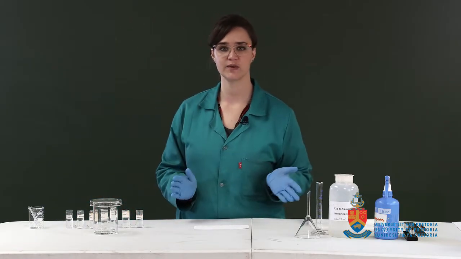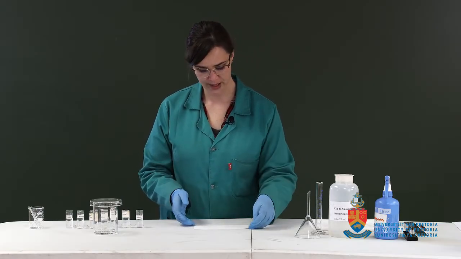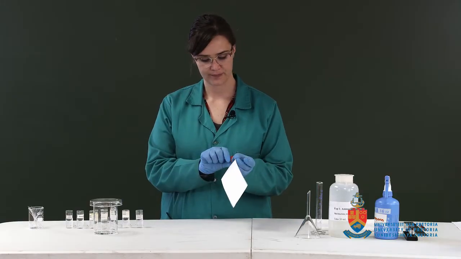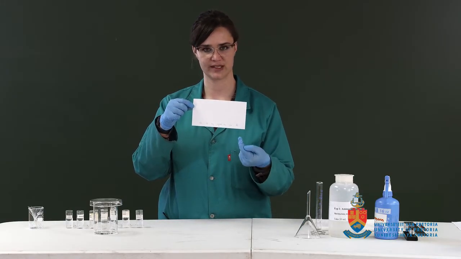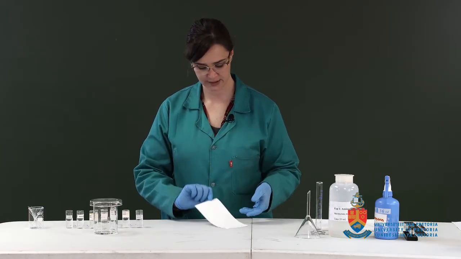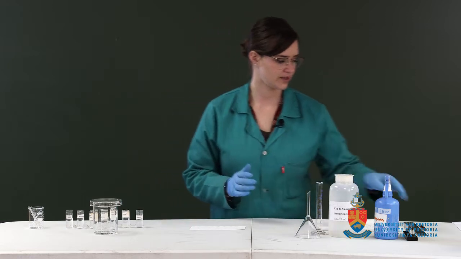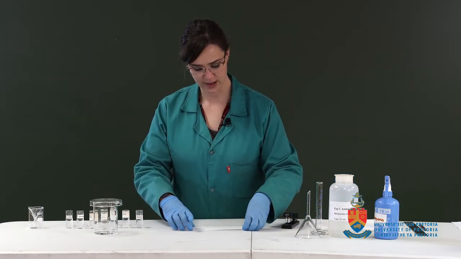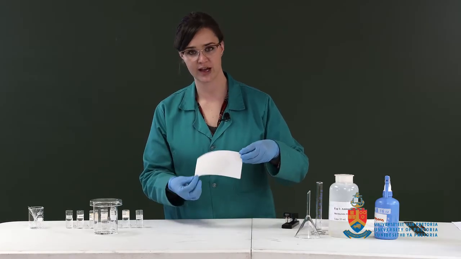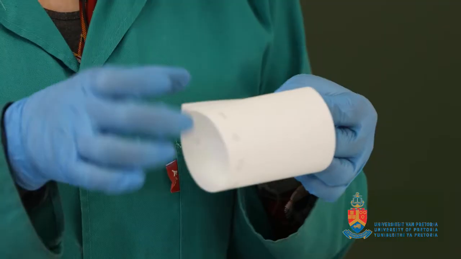Okay, so now that we've spotted all of our amino acids, we're just going to wait for them to dry. So you can see it's still a little bit wet here by the proline perhaps. We're going to take a stapler, roll it around so that the spotted side is on the outside, and we're going to staple it into a cylinder.